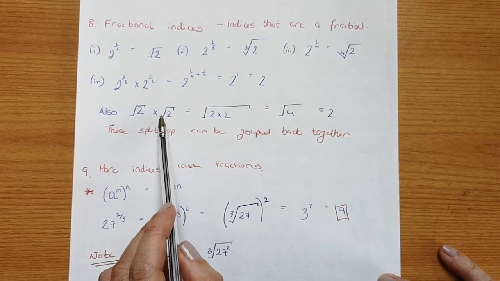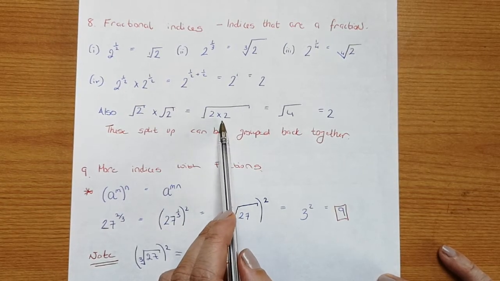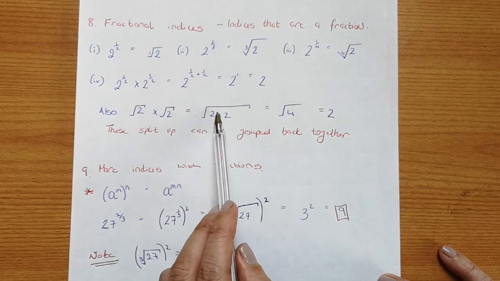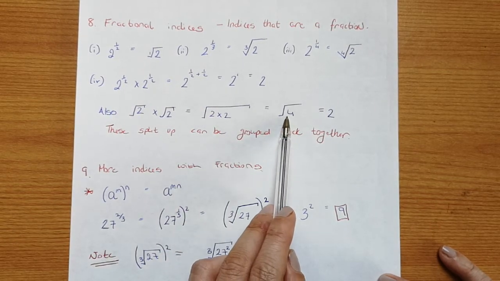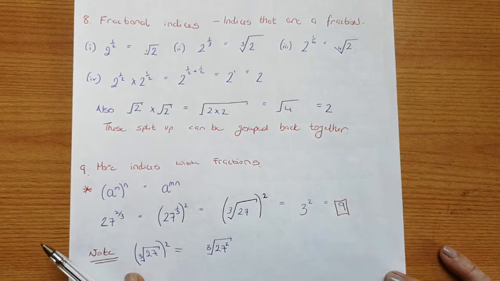The square root of 2 multiplied by the square root of 2, you can group them. Remember before, in the last video I showed you, you could split them up. You can group them together. So it's really the square root of 2 by 2. 2 by 2 is 4, and the square root of 4 is 2. So these can be split up, and they can be grouped back together.